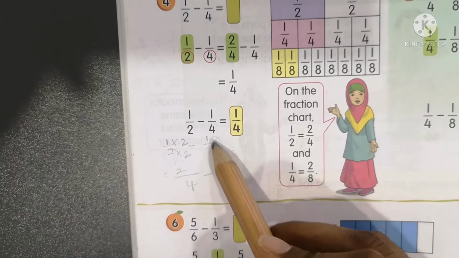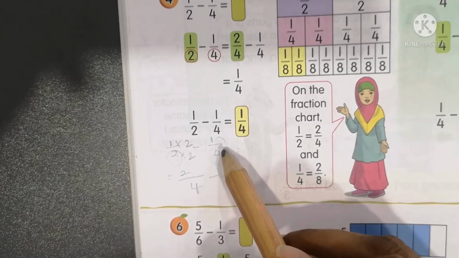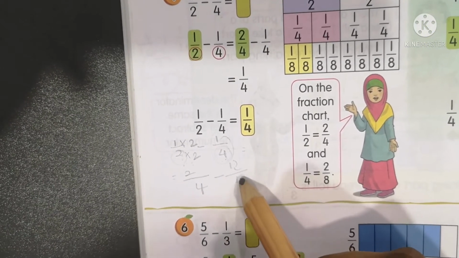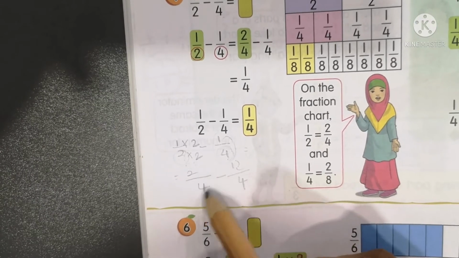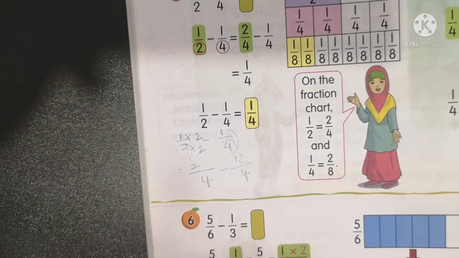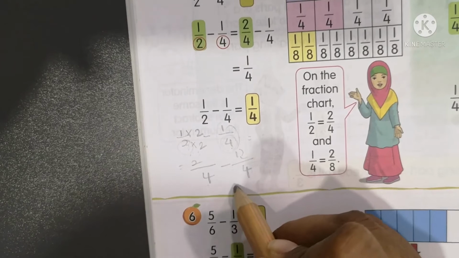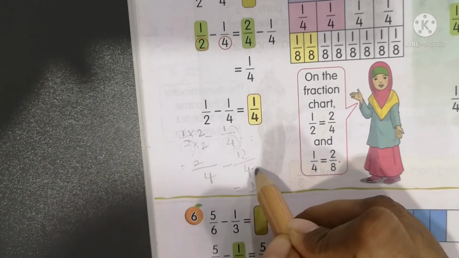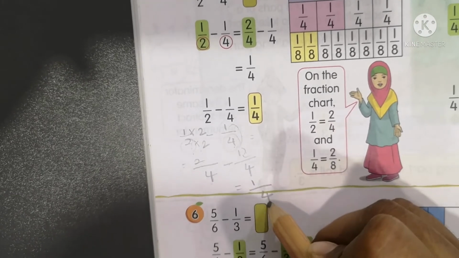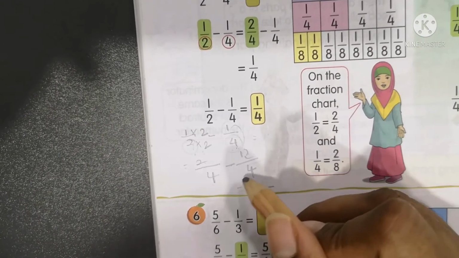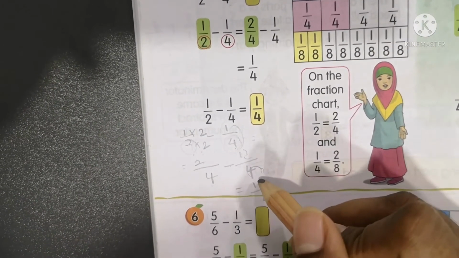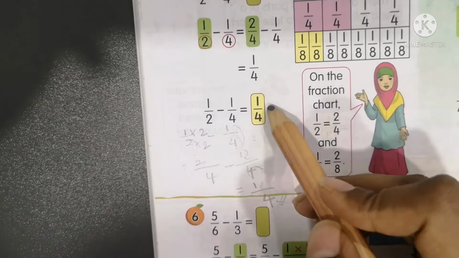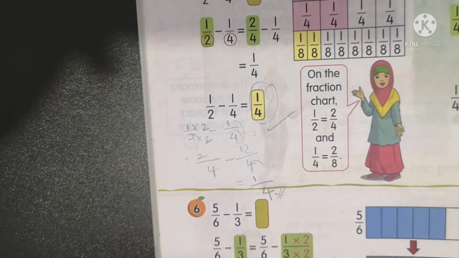Don't change anything because we didn't do anything to this part, right? So just write exactly the same. Okay, 2 over 4 minus 1 over 4. Now you can do the question, which is the answer is 2 minus 1 is 1. Then 4, can we change anything? Cannot, just write exactly like how they wrote it here. So the answer is 1 over 4. So look at here, the answer is 1 over 4.